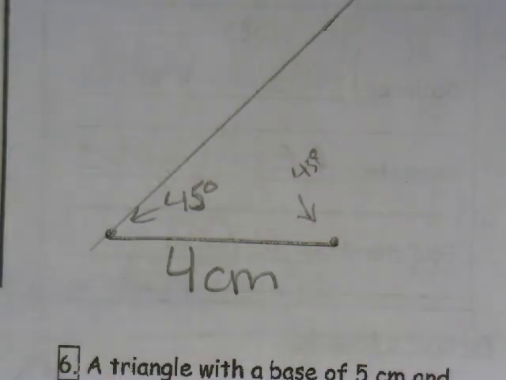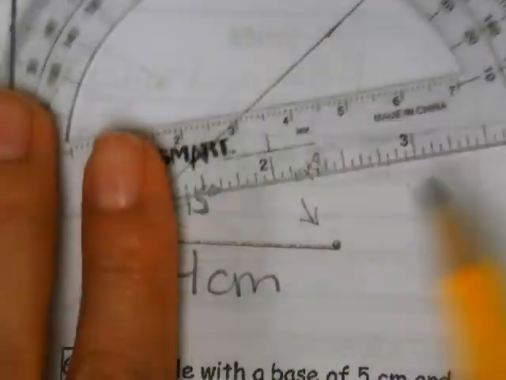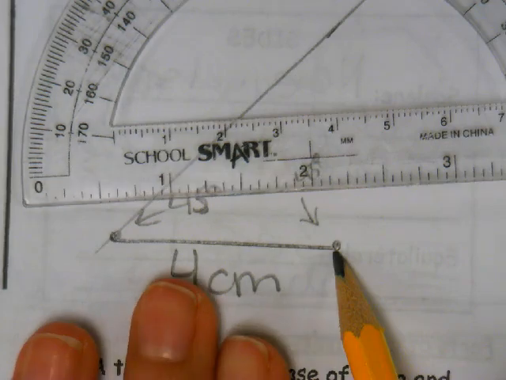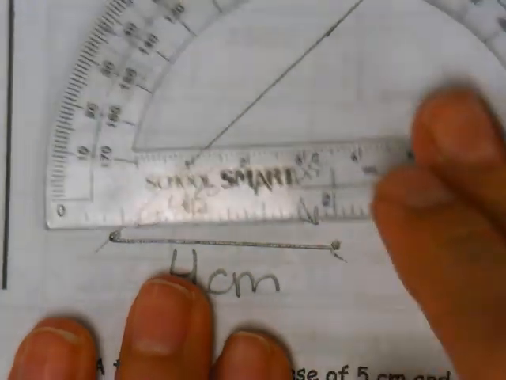Just made up some space. Okay, so this is 45 degrees over here. So now I'm going to put the T on the other dot. Put the T on the other dot. Go ahead and do that. The T on this dot. So we're going to move it over to this side.